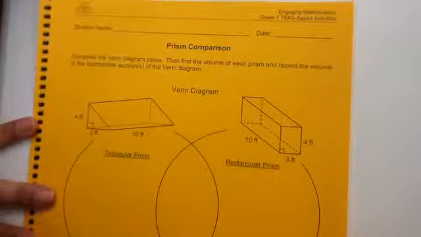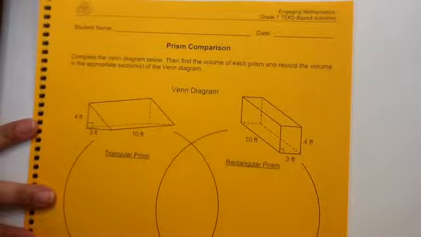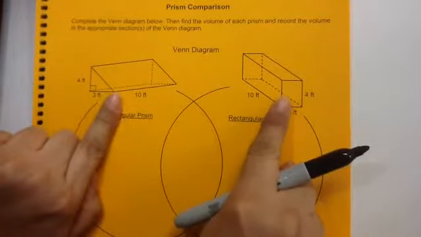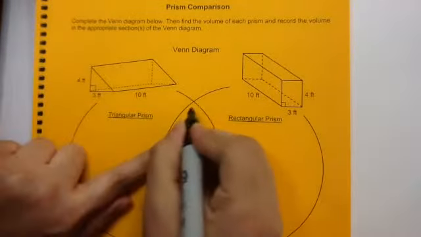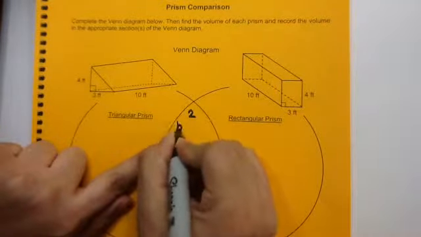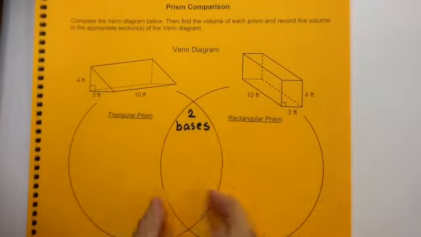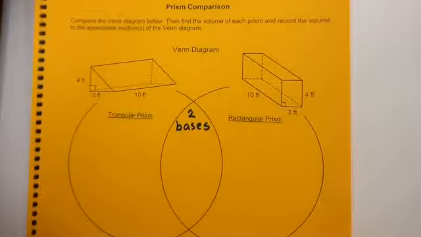Here are two prisms. What do prisms have that pyramids have different? Two bases is correct. Okay, so these two figures have two bases. Two bases. And I'm putting it in the middle section because it applies to both of them.